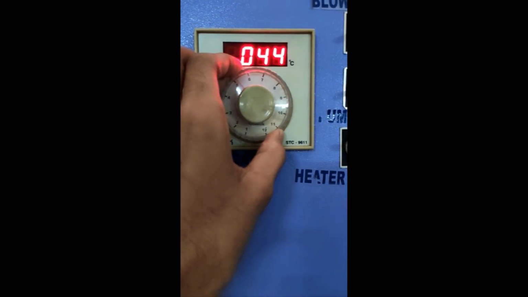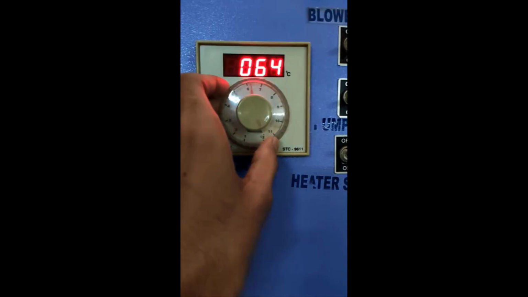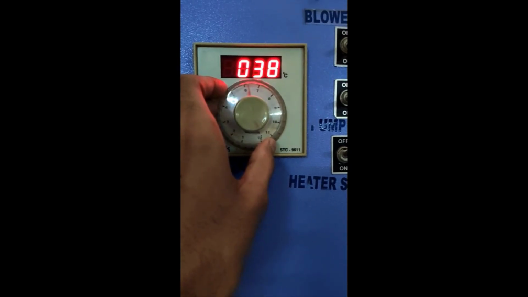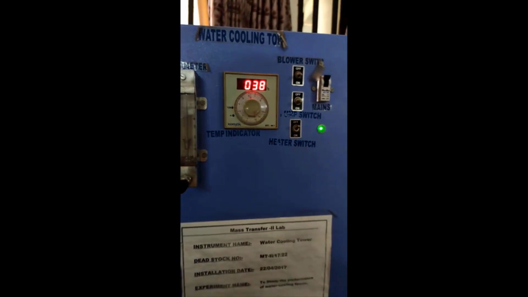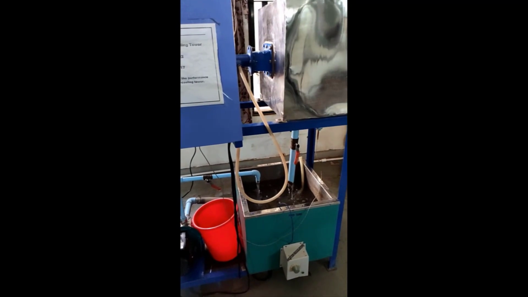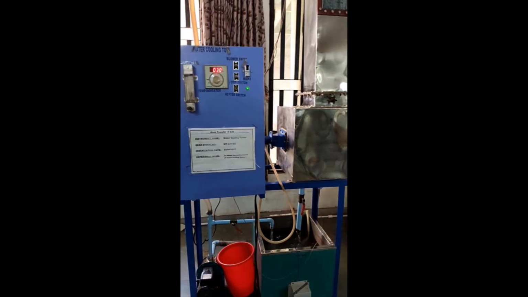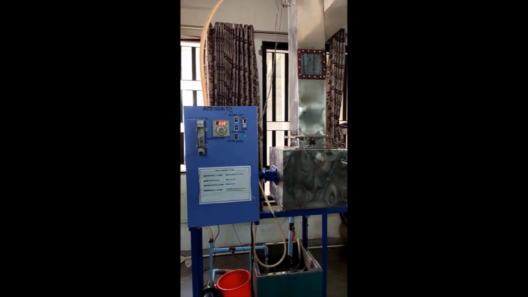As you can see here again, the cold water temperature is less as compared to the hot water inlet temperature, so we can say that this water cooling tower is properly functioning. And we can also say that the air temperatures have increased compared to the inlet temperatures.